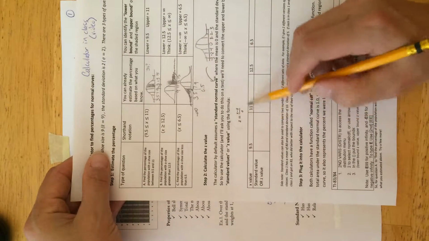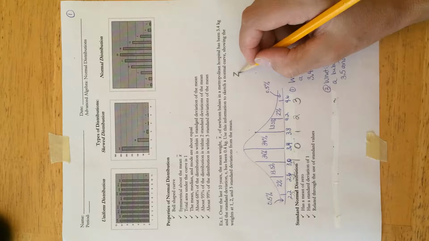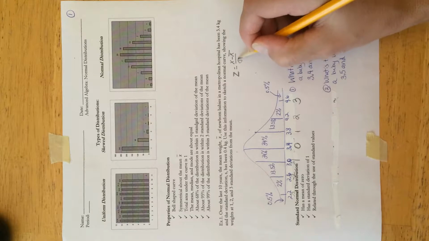If I wanted to convert 3.5 to a standard value and 3.7 to a standard value, what I would do is use the formula right here. So I'm going to explain how to do that here, and then we'll do these as an example. All right, so I have this value of 3.5 that I want to convert to a standard value. Z is the name that we give to the standard value. So I want to find out what the Z value is, or the standard value. Using the formula, Z is equal to X minus X bar over the standard deviation.